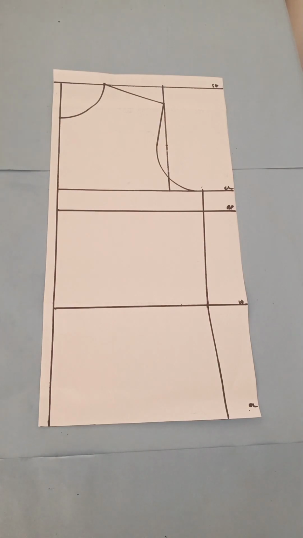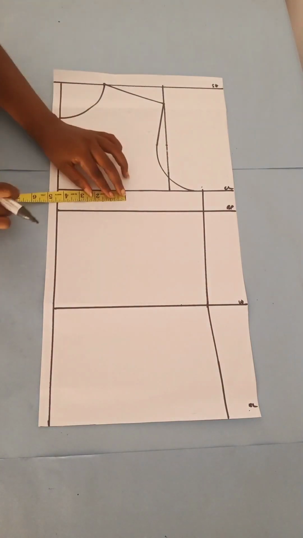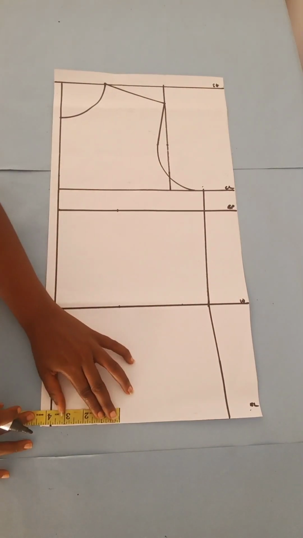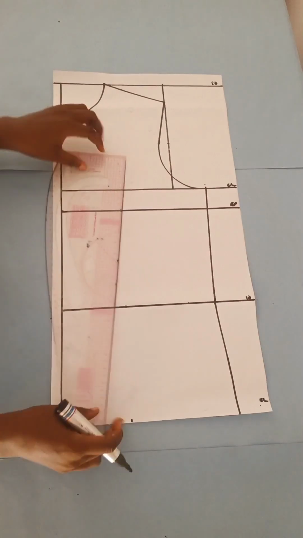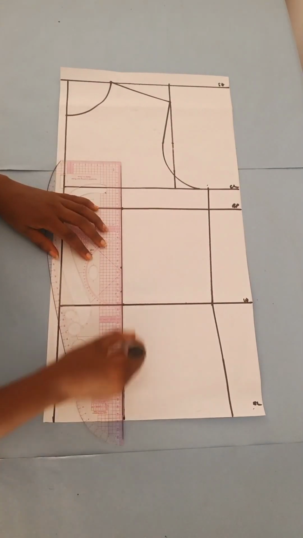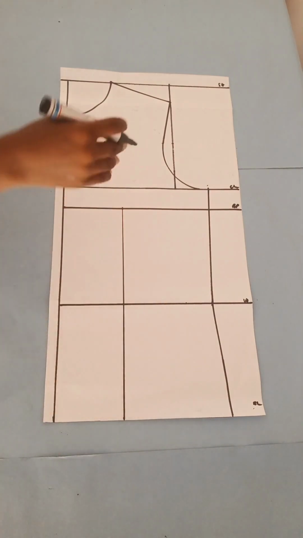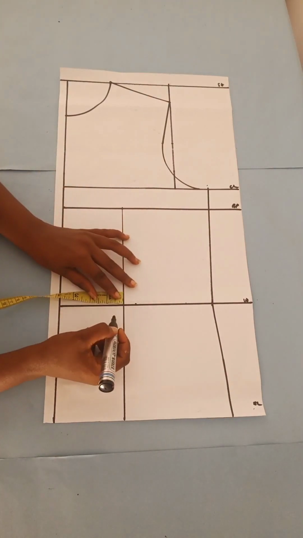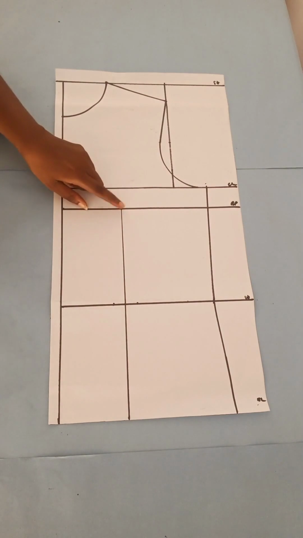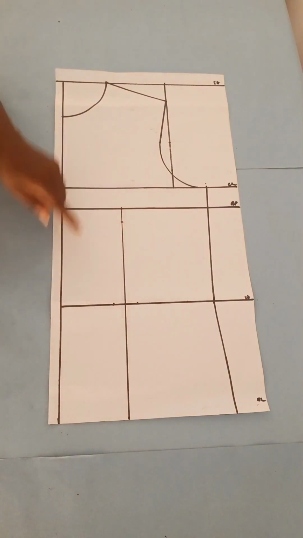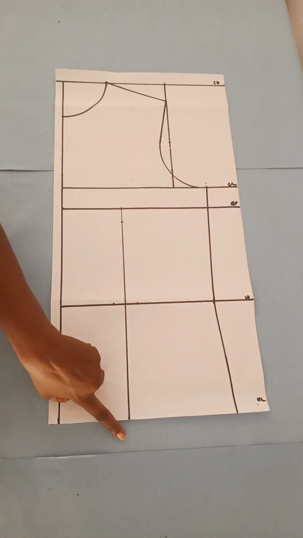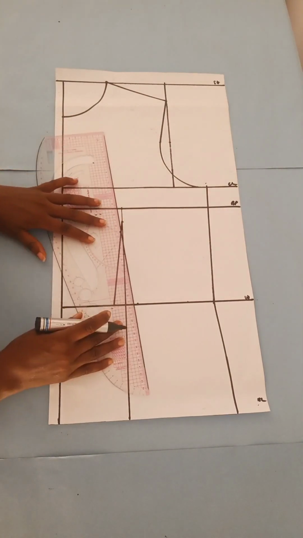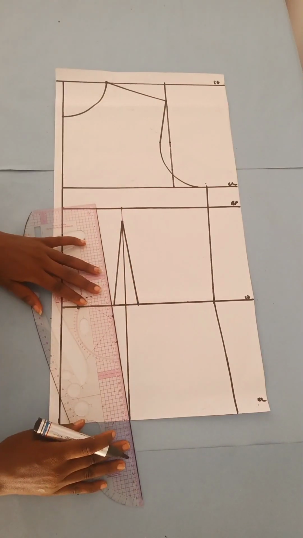So now let's plot our dart. We use our bust span measurement to indicate where our dart sits. The bust span measurement is 7.5 and you divide that by 2, we get 3.75. We mark that on the bust point line, the waistline, and on our blouse length and connect that to a straight line. Next we want to take 0.75 on both sides. That's 1.5. Remember that is our dart intake. We come down by 1 inch on the bust point, and we connect that to create our dart.